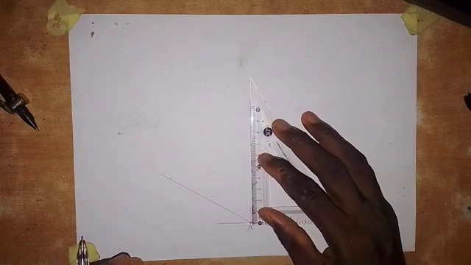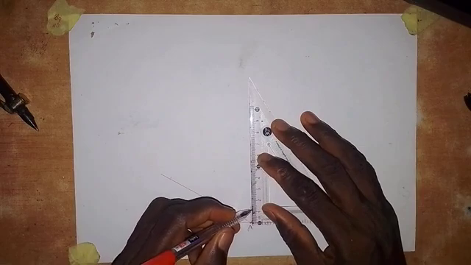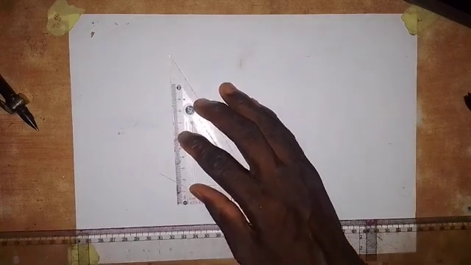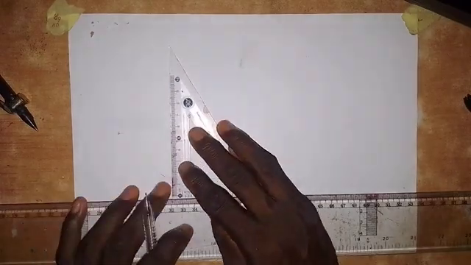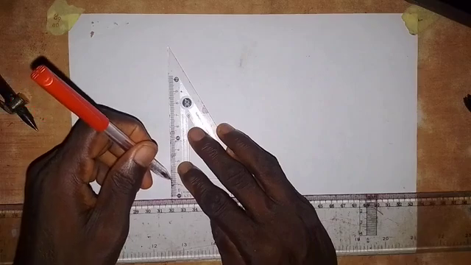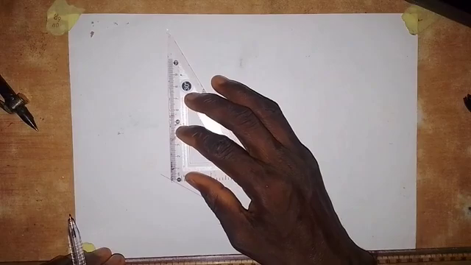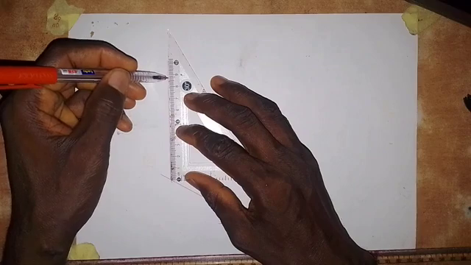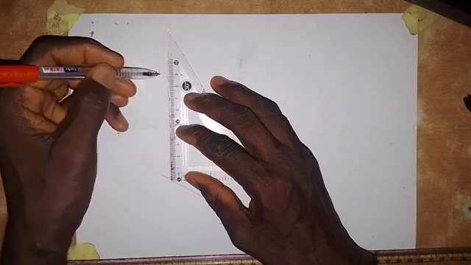Then we take a measurement of 12 millimeters from this point up. This is 12 millimeters. So we come to this point here. We are going to draw a vertical line from this point where this 80 millimeters stops. So we draw a vertical line here, and then we take a measurement of 88 millimeters, as we see that the height around here is 88 millimeters. So this is 88 millimeters here.